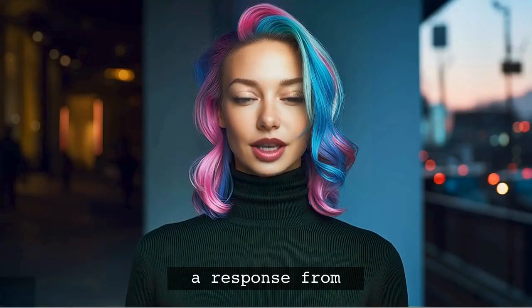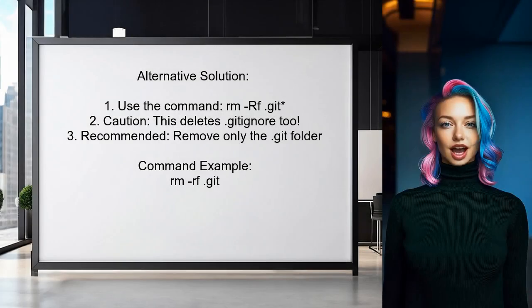Now, let's see a response from a different user. An alternative approach to un-git a directory is to use the command rm -rf .git. However, be cautious, as this command may also delete your .gitignore file. It's recommended to specifically remove only the .git folder to keep your .gitignore intact.